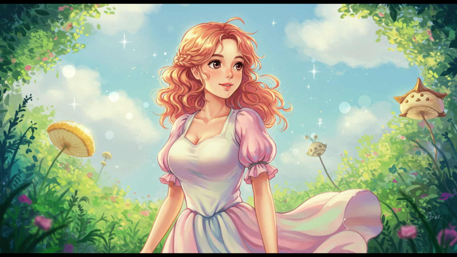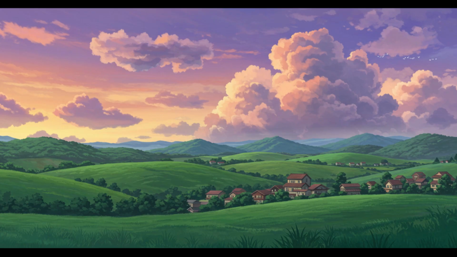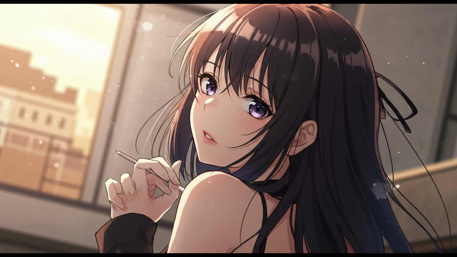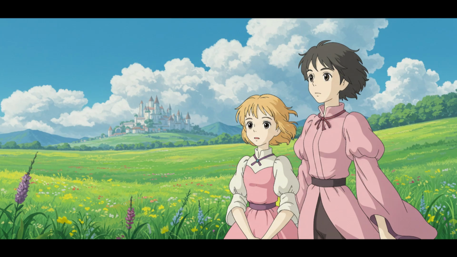Okay, so you know that feeling, right? You've got this awesome image in your head, this vivid picture, maybe a whole scene even. And wouldn't it be amazing if you could just, like, snap, make it real? That's kind of the power we're looking at today, that instant creation thing. That's what we're diving into.